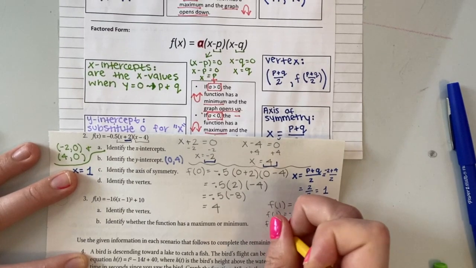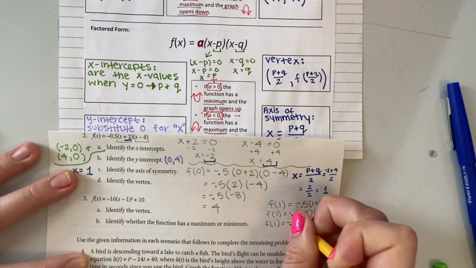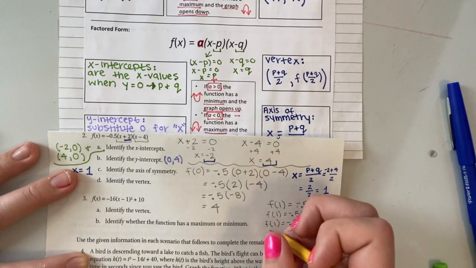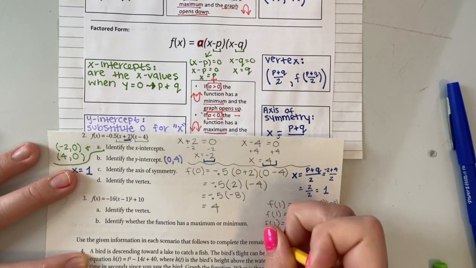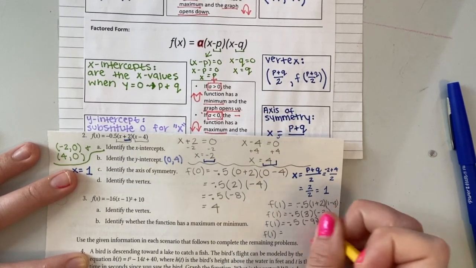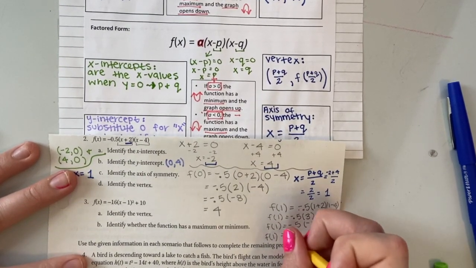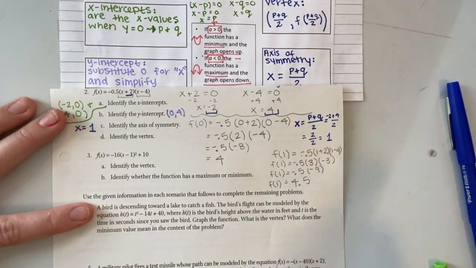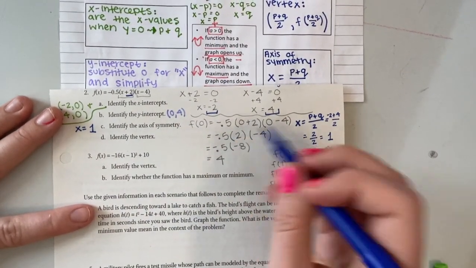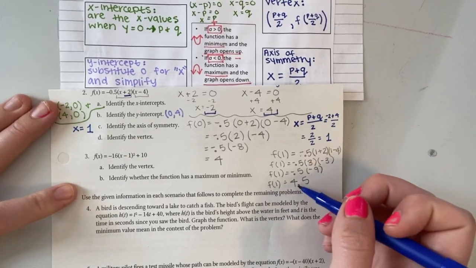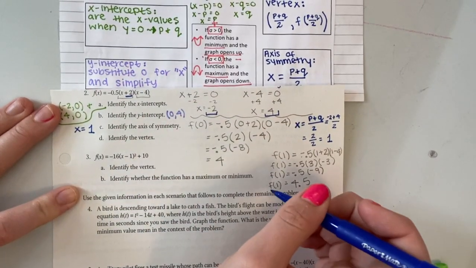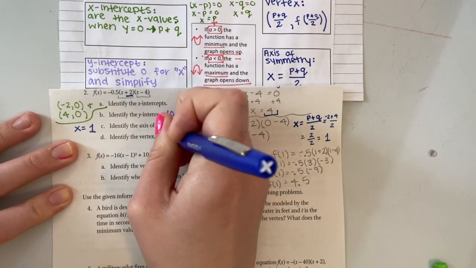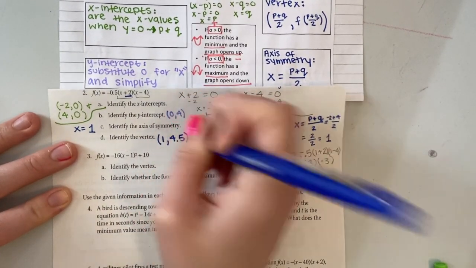We're going to get f of 1 equals negative 0.5 times negative 9. And I know that a negative times a negative is going to give me a positive. And that positive number is going to just be half of 9, which is 4.5. So a little bit more steps here, but we've got 4.5. So I know that my vertex is (1, 4.5).